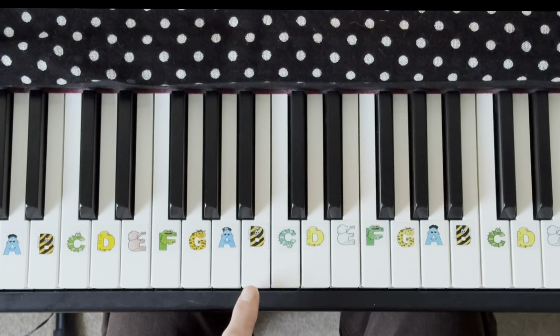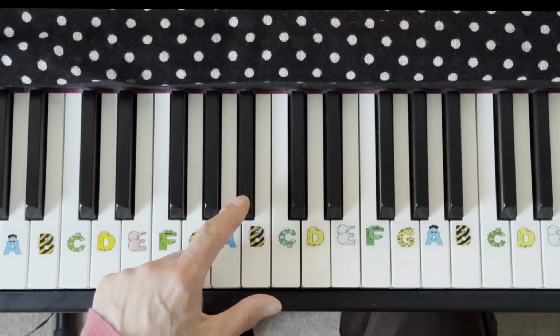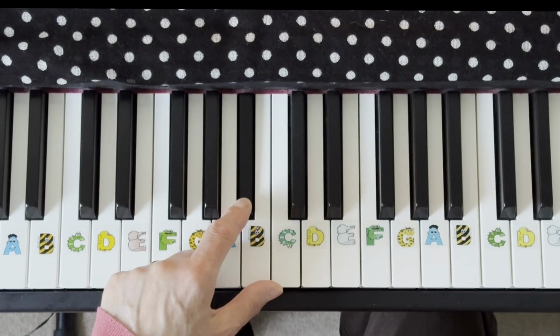So for example, this note is B. If you saw the note B written with a flat sign just in front of it, you would play this note instead. This note here is B flat.